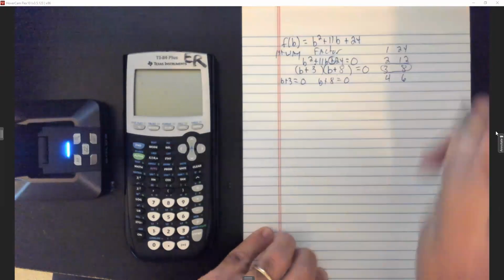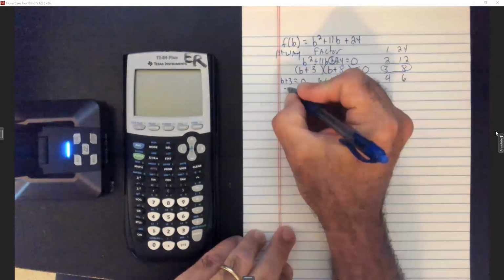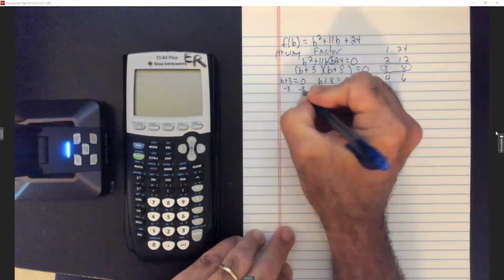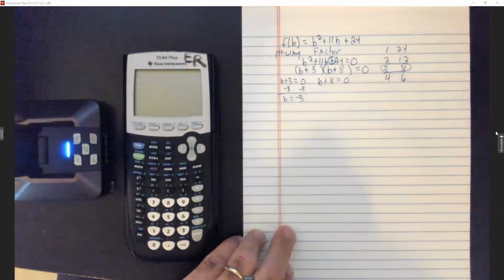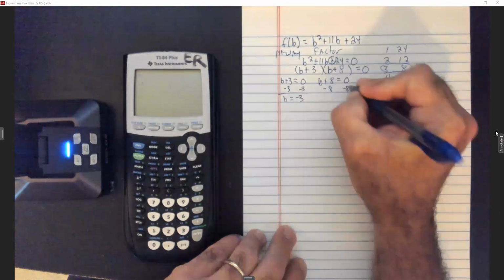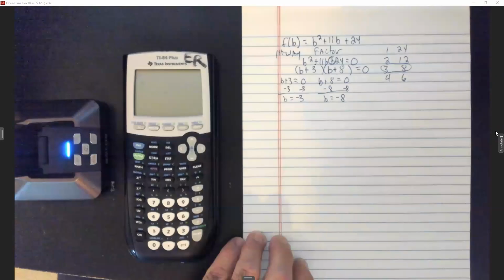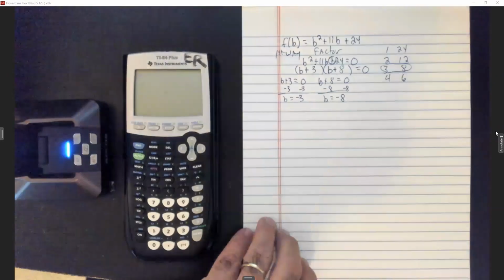So if y'all came out of foundations class, y'all probably did a lot of this factoring. So let's see, the first one I would subtract 3 from both sides, and I get b is a -3. The second one I would subtract 8 from both sides and get b is a -8. So the first way would be to come in and factor it.